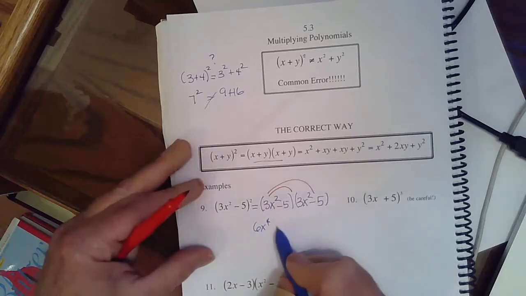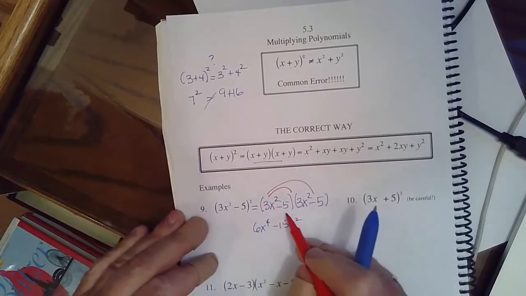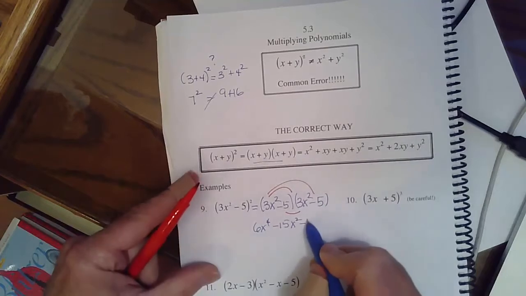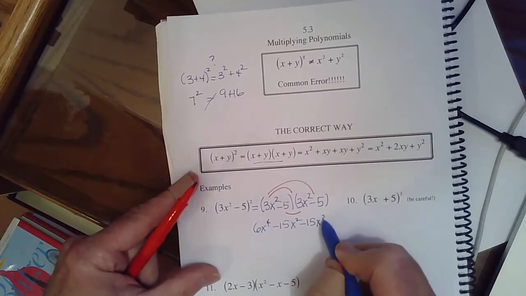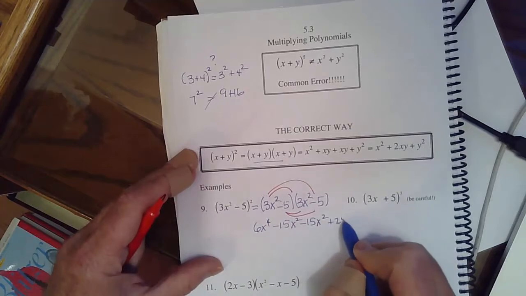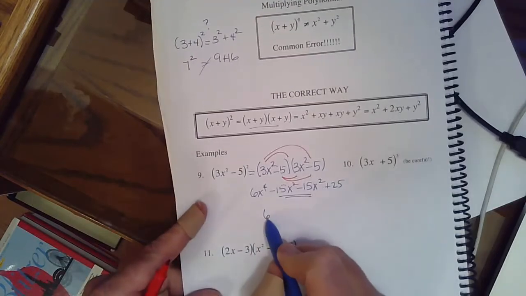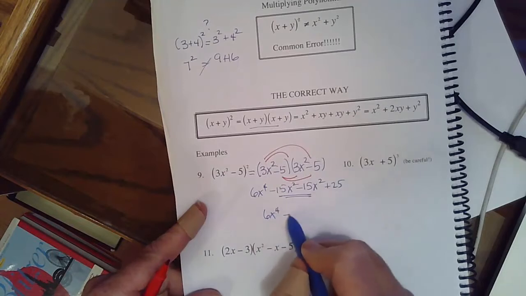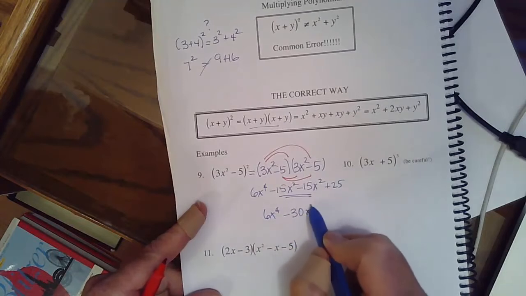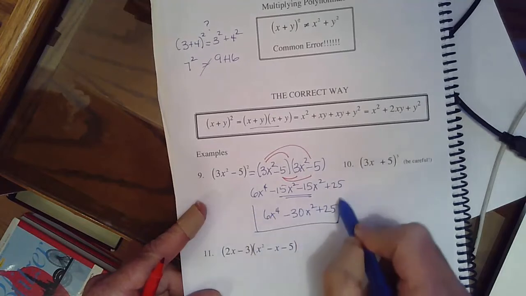Outer, inner, last. Well, combine like terms right here. Finished.